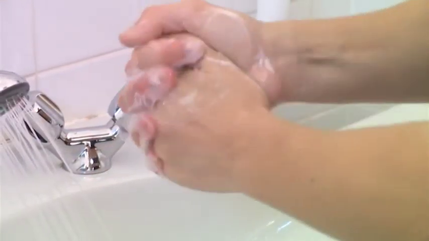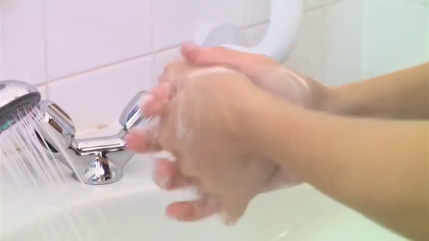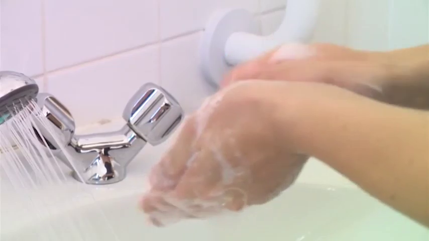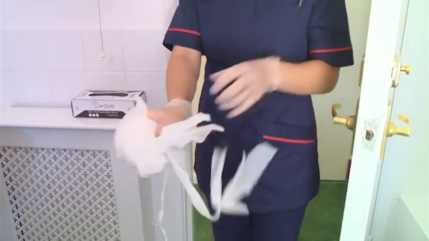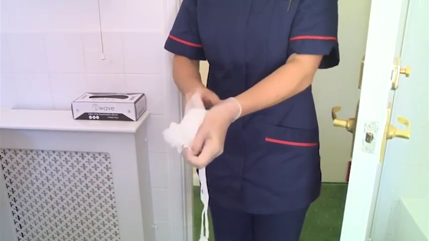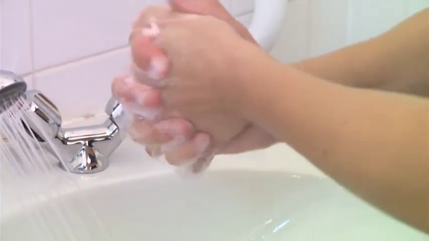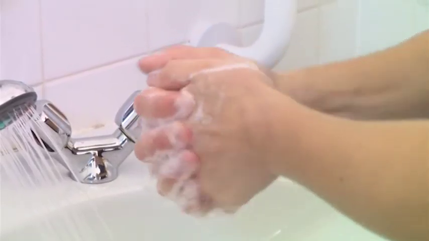Rigorous hand hygiene is still necessary even if wearing gloves. Hands should be washed before gloves are put on and again after gloves have to be taken off. They must then be discarded. Gloves reduce the risk of contamination but do not eliminate it, so are not a substitute for hand hygiene.